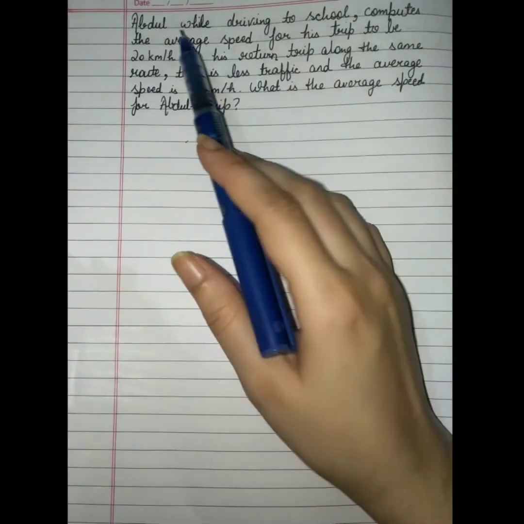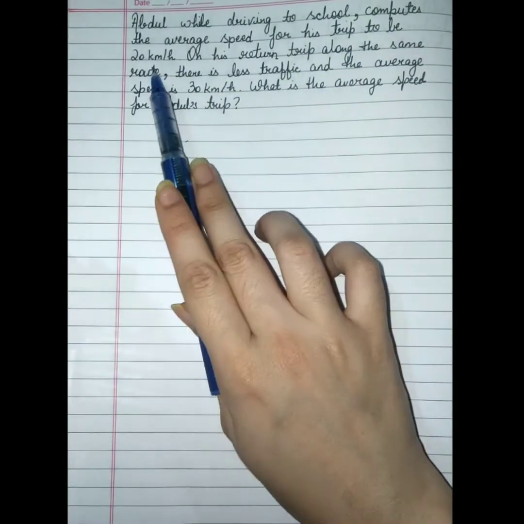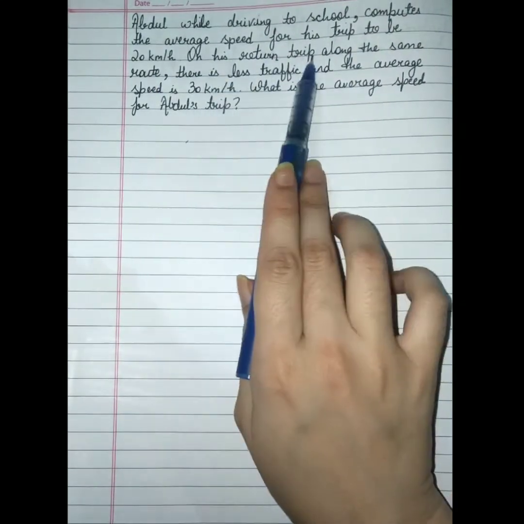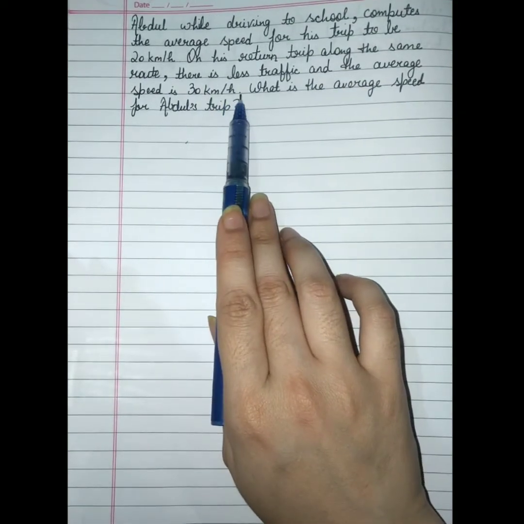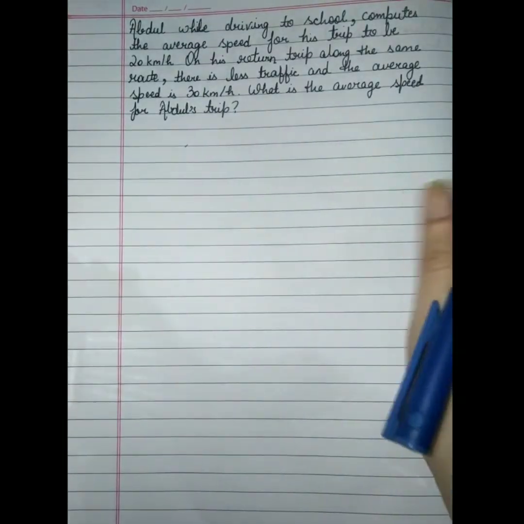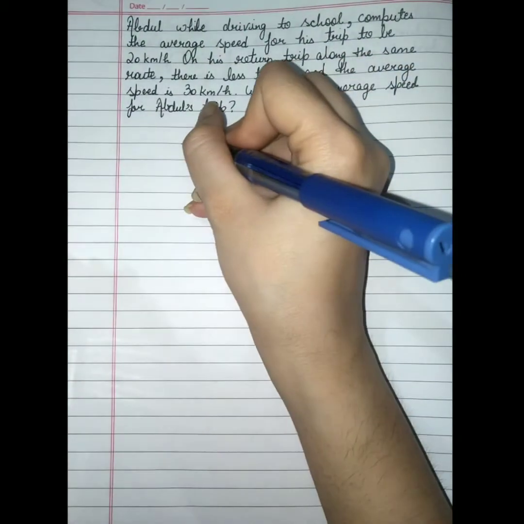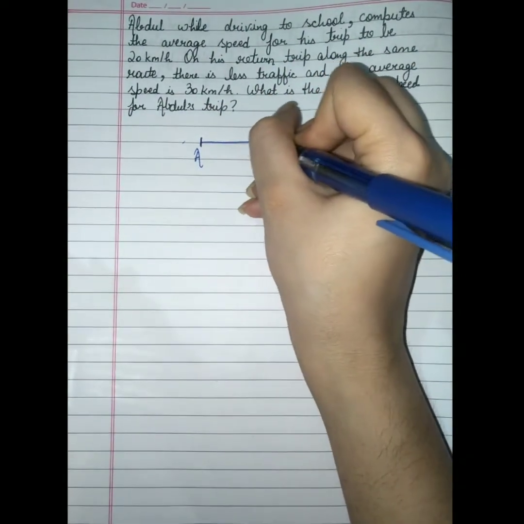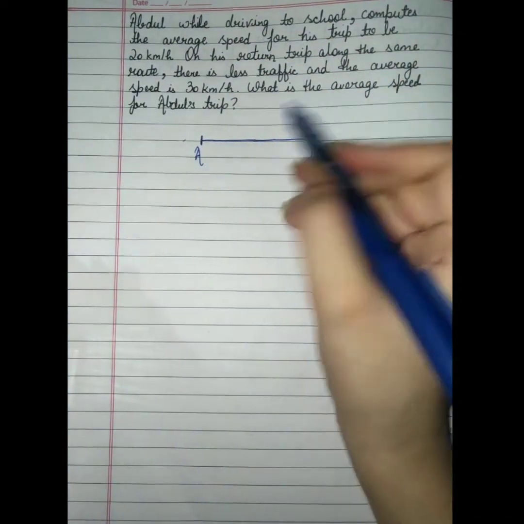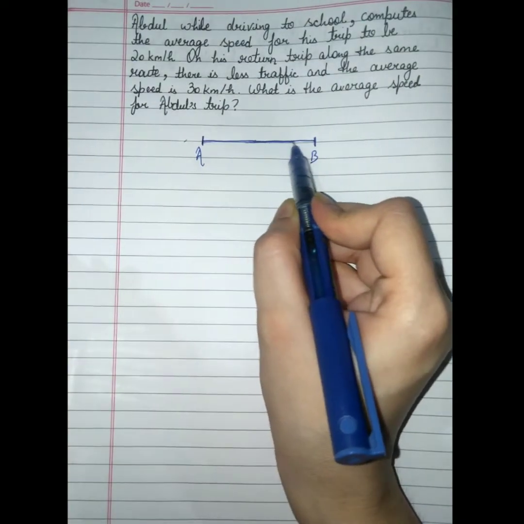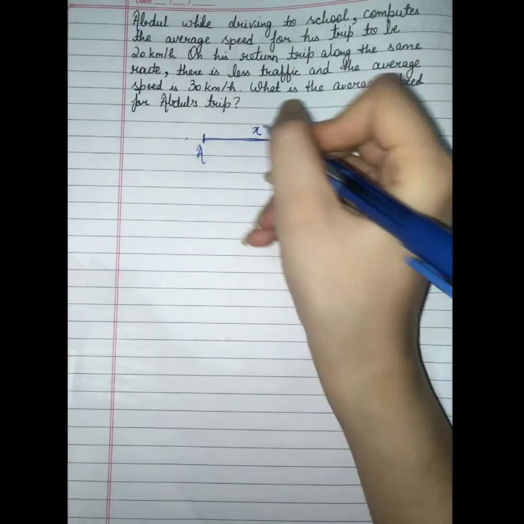Students, what is this question about? Abdul, while driving to school, computes the average speed for his trip to be 20 km per hour. On his return along the same route, there is less traffic and the average speed is 30 km per hour. What is the average speed for Abdul's trip? Now students, you need to be careful. Let's suppose that A is Abdul's home and the route he is using for the school goes up till B. So the distance from A to B remains fixed as no distance is given. So the distance covered is X.